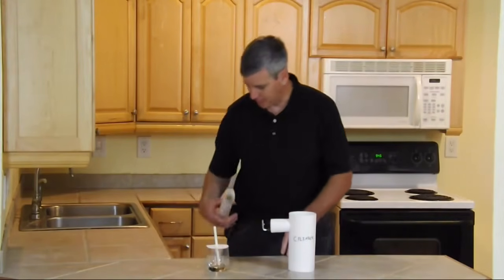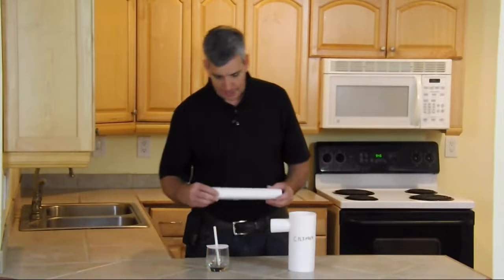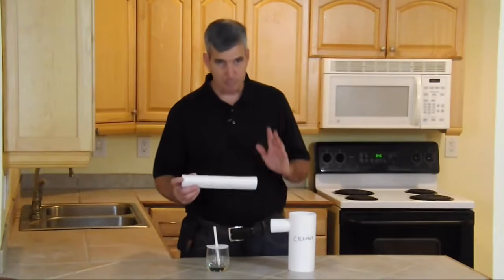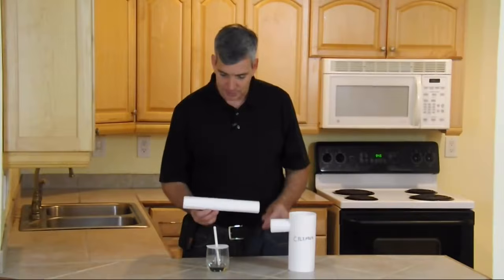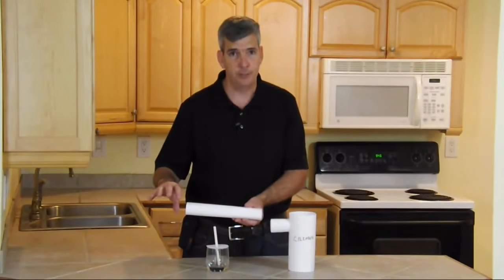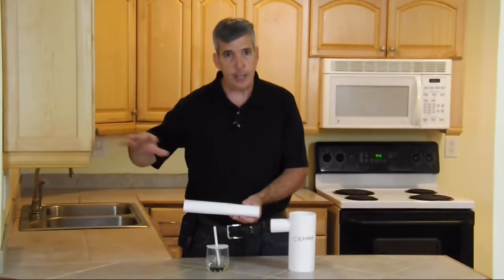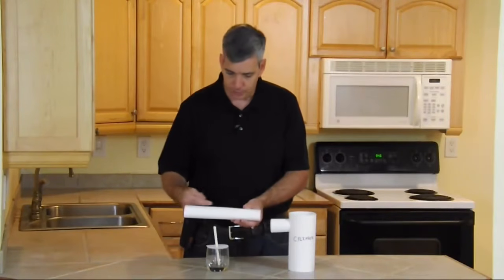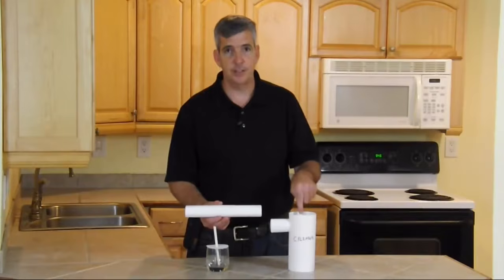Now, we've made a couple of models here, and if you will, bear with me, this is a carburetor throat. Over here would be an air filter, if you will, allowing air outside of the engine through this tube into this cylinder.